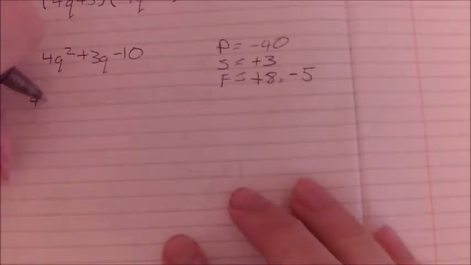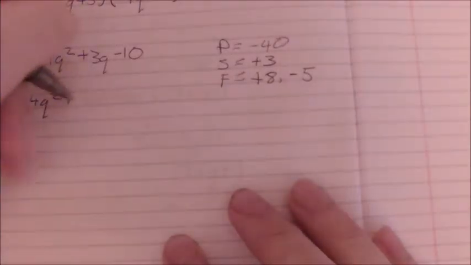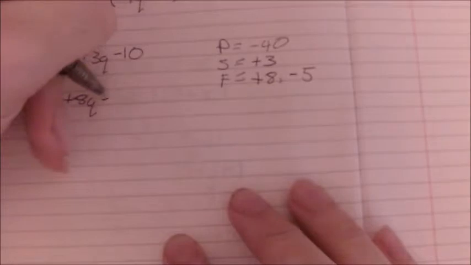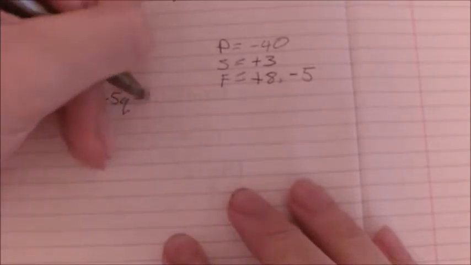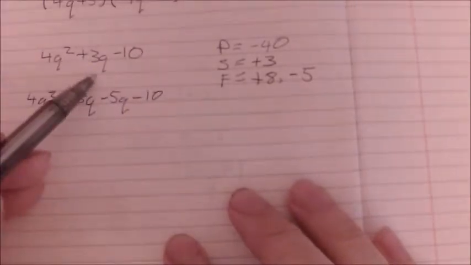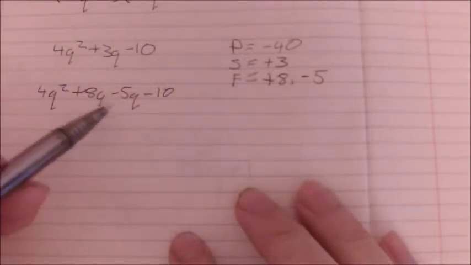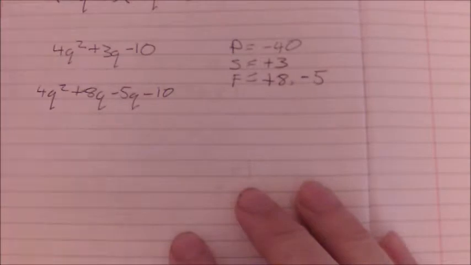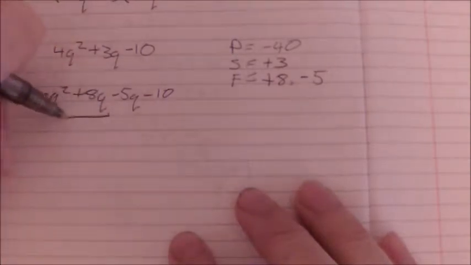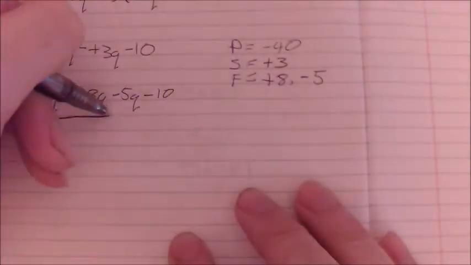Now we're going to do 4q squared plus 8q minus 5q minus 10. So if we look, we haven't actually changed the question anyway. We've just replaced 3q with 8q minus 5q, because 8q minus 5q is 3q. Now we're going to factorize this bit and then factorize this bit.